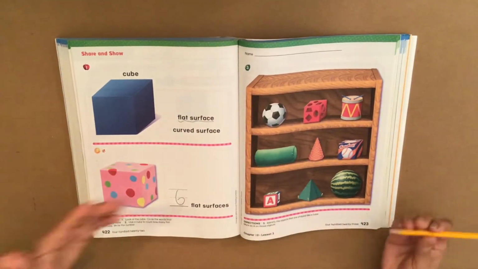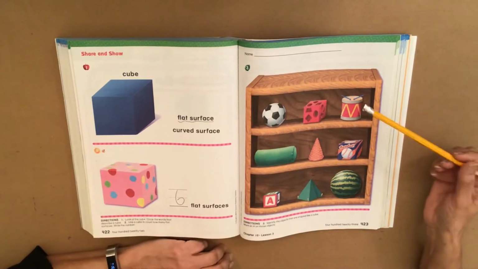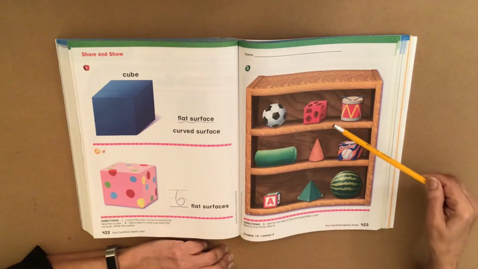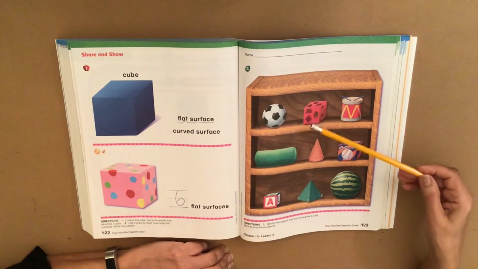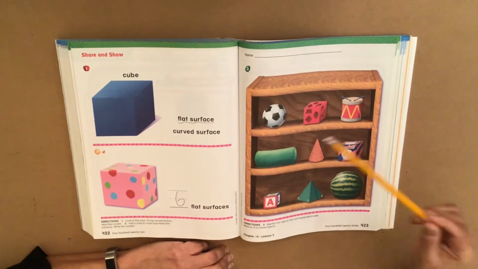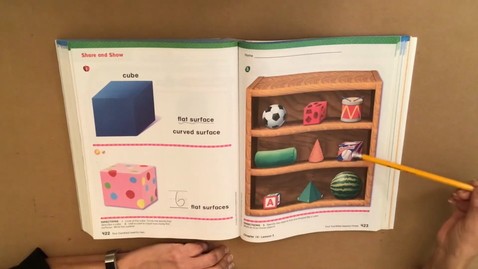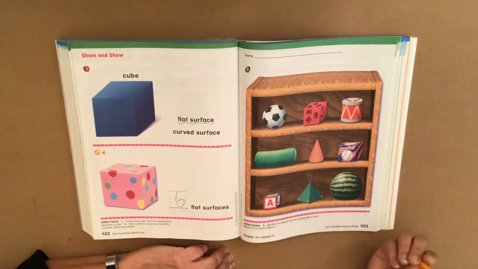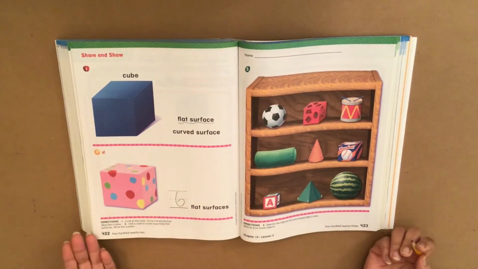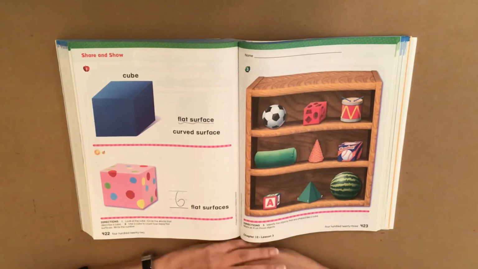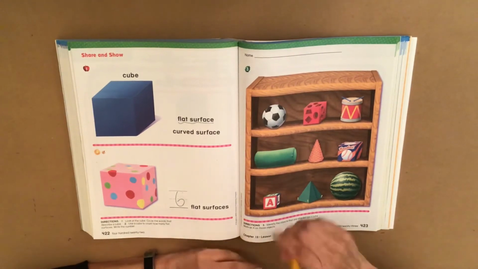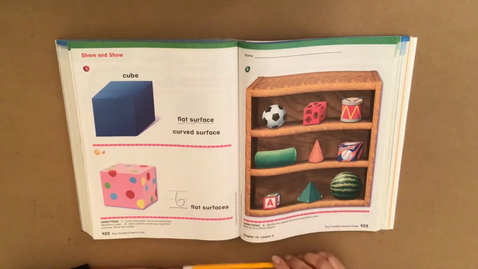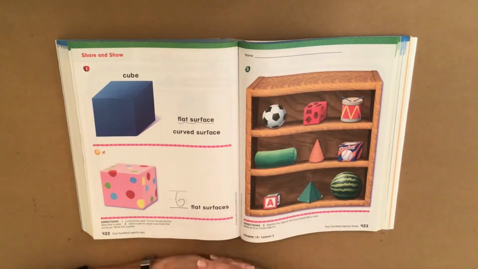Okay, let's look at this page over here. Let's see if you can identify the cubes on this page. How about this one? This is curved, so we know it's the sphere. This one is, yes, this is the cube. Do you see a cube here? Yes, this box is like a cube. And the play block is also a cube. So we've looked at the cube on pages 422 and 423. The cube has flat surfaces, 6 of them. It can stack and it can slide.